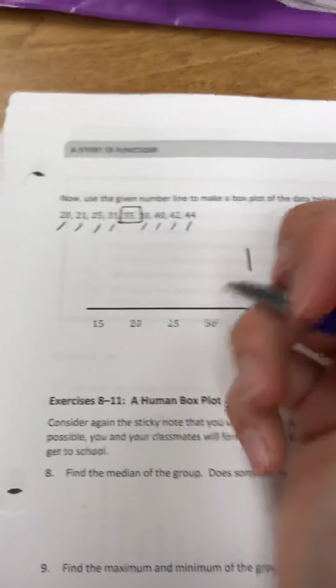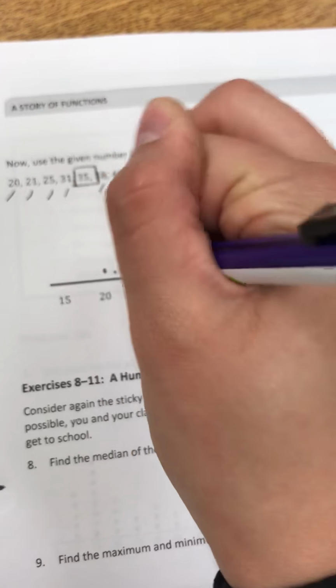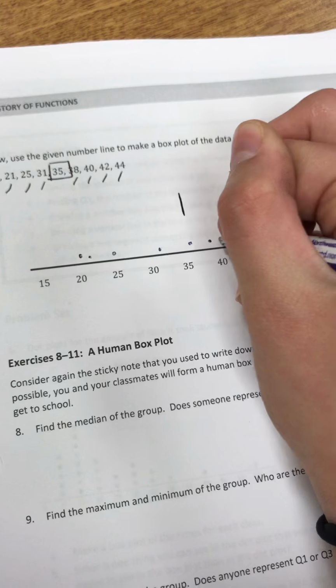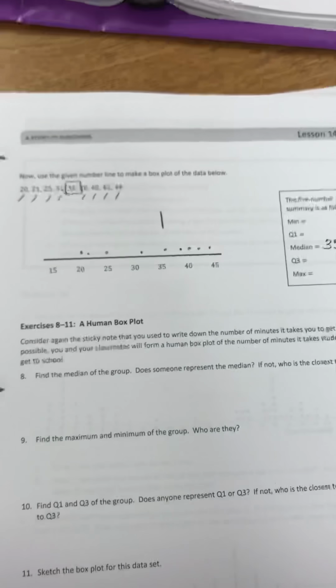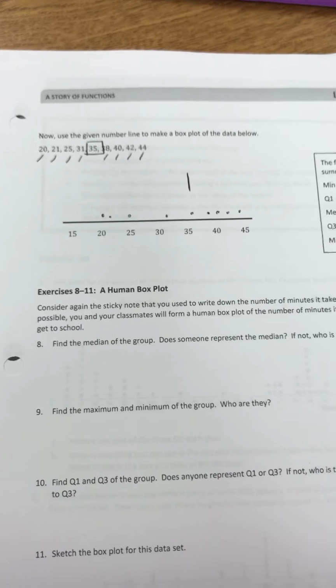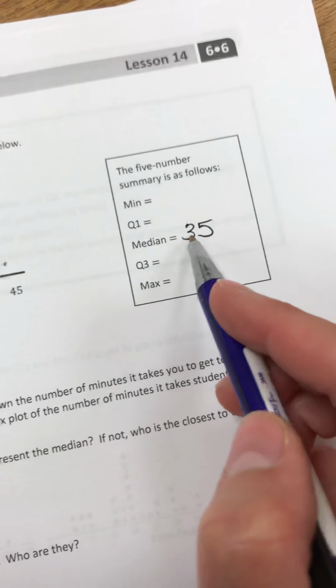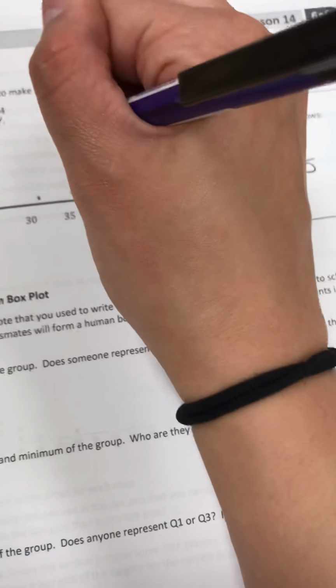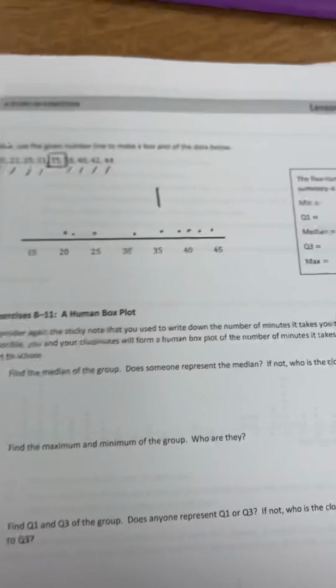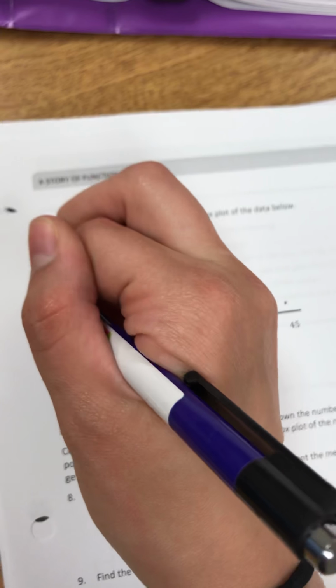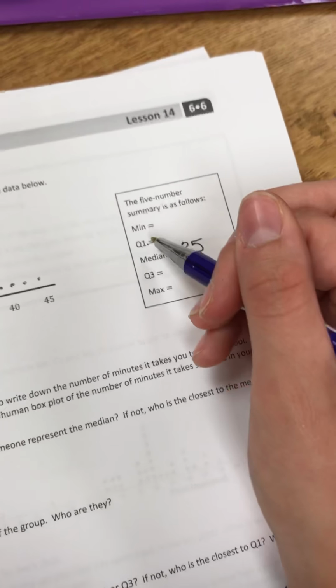I mean, I guess I could if I wanted to. So I could do 20, 21, 25, 31, 35, 38, 40, 42, 44. Okay, plotted all those dots. First step in finding IQR is ordering least to greatest. Done already for me. Second step, find the median. Median is 35. I've already marked it. My first line that I make on a box and whisker plot is my median. First line. My second step is I need to find the median of my lower half. That is my Q1.